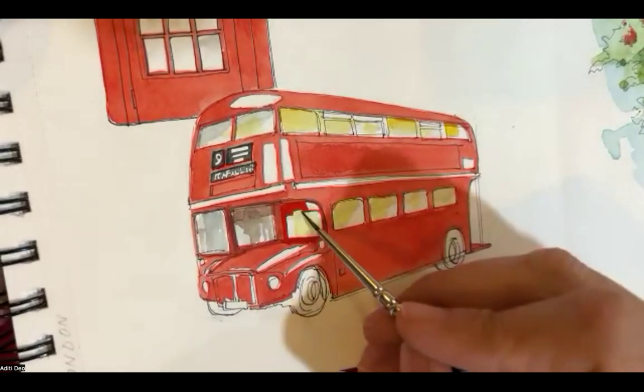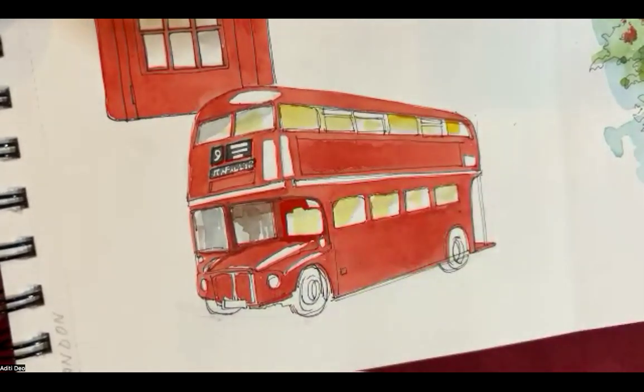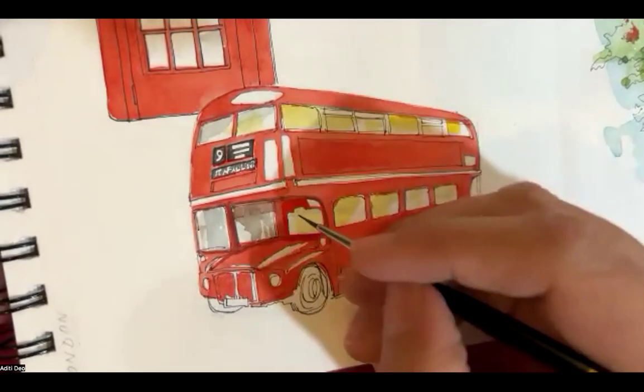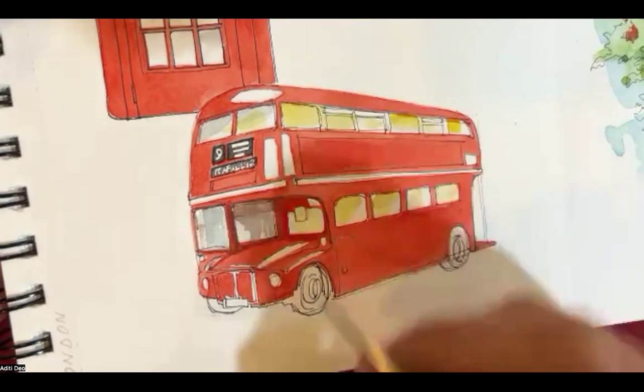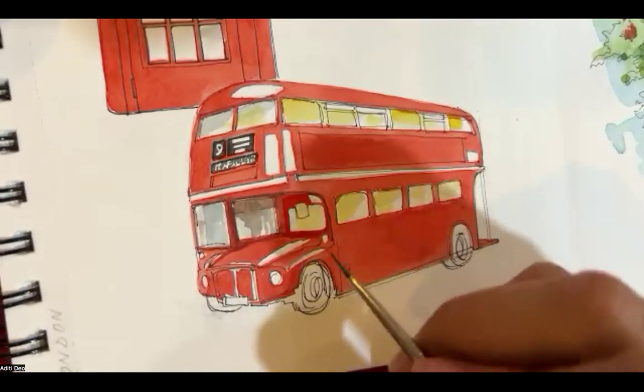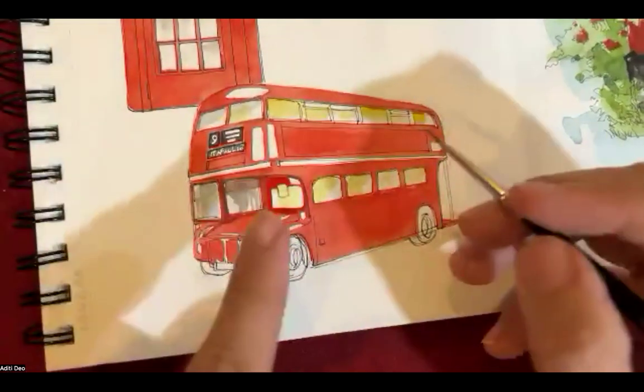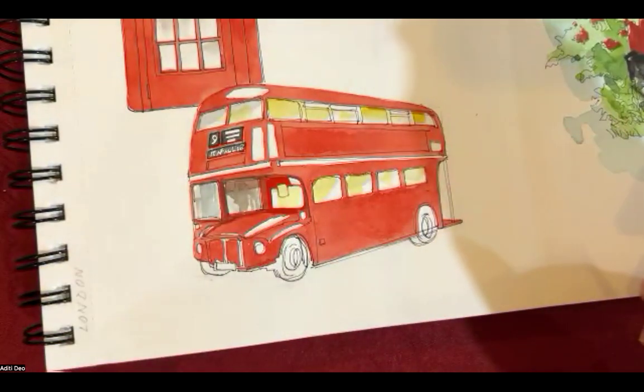So I've just made this indent space over here for the rear view mirror, which can come like that. I know this is too much of a detail. I'm not expecting you to draw this, but if you see it and you can make it, this is how you can make it.